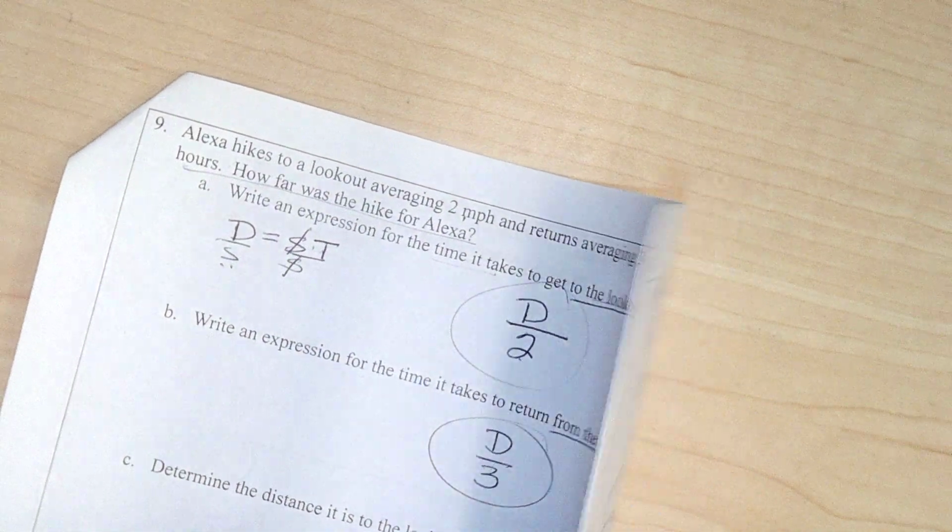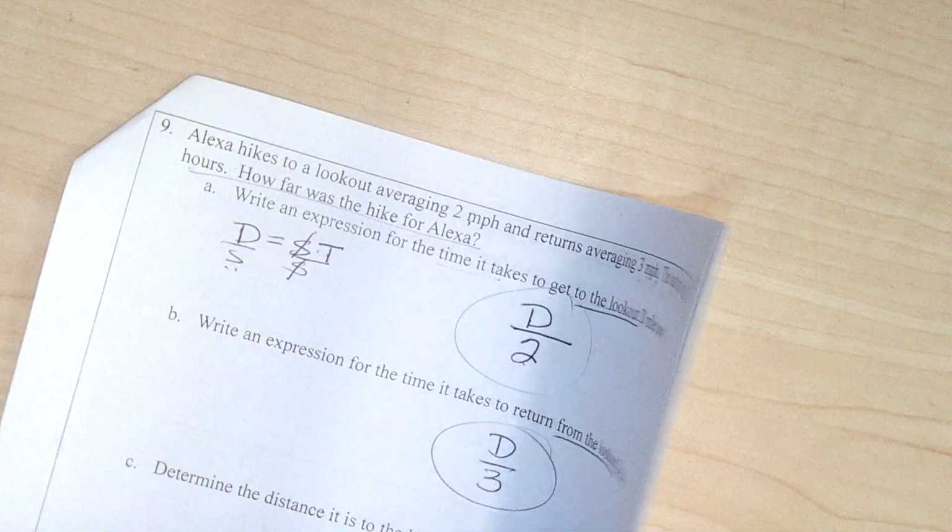And the last page. If I can get this paper to move. Okay. Last page.